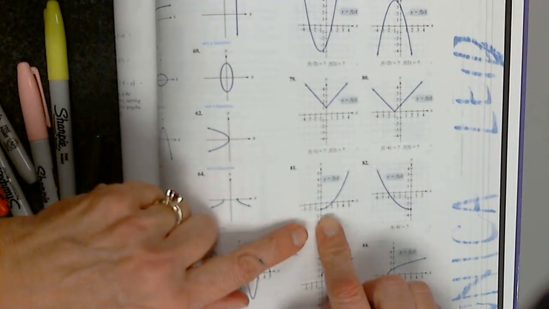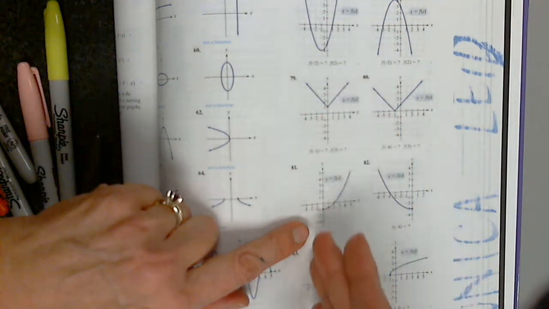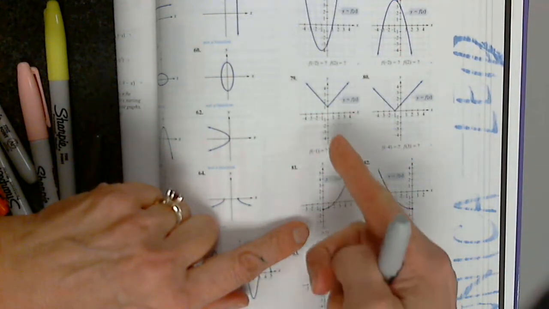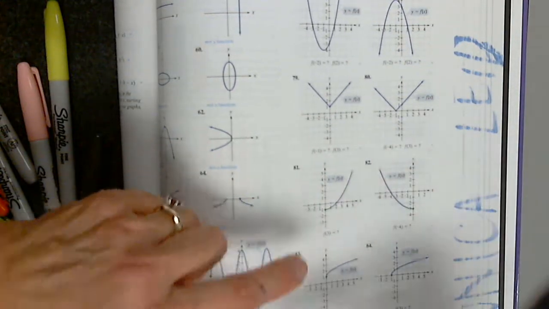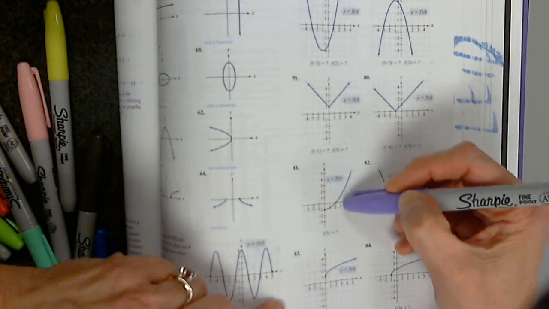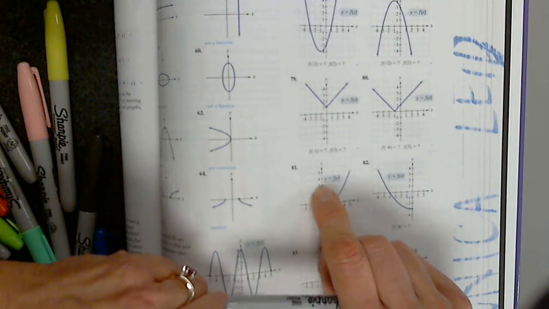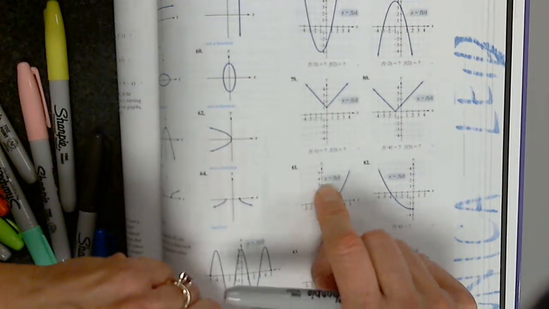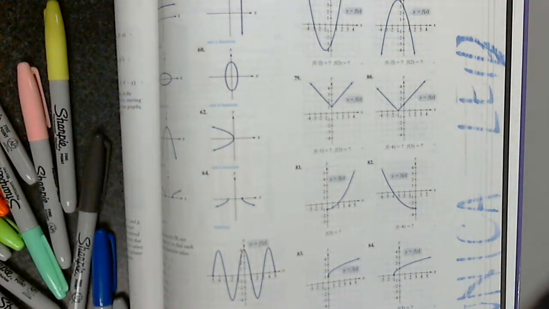From this graph, can I conclude that this is a function or not? By the vertical line test, for each x value, there is only one y value. If I draw this vertical line, it hits the graph in this point, and I will only read one y value. For that reason, this is a function by the vertical line test.